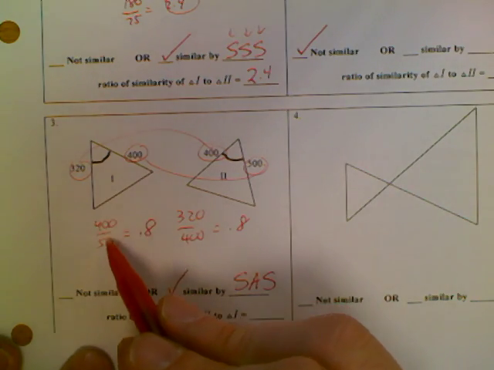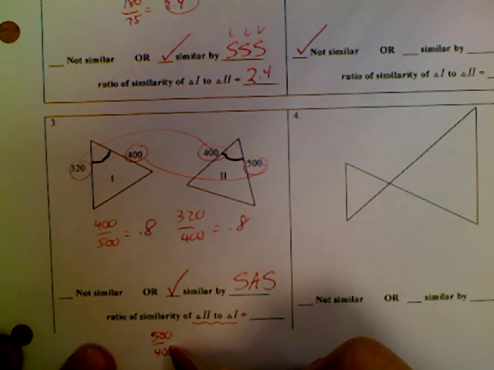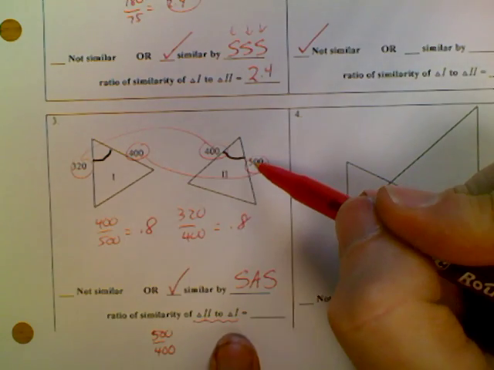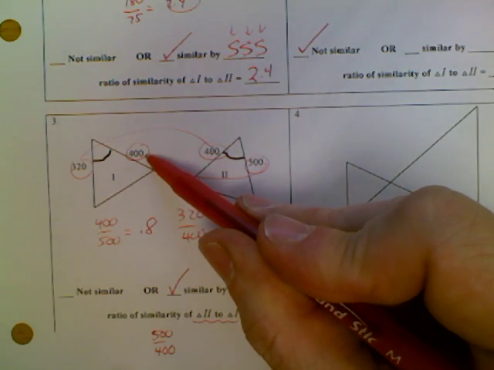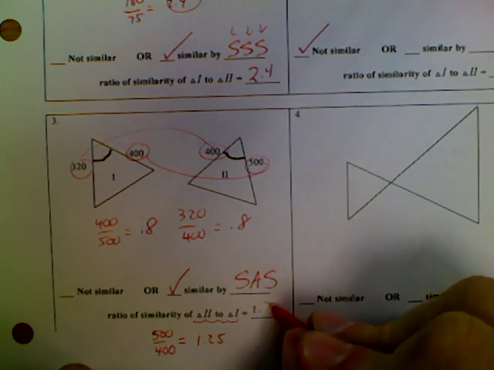We know that 400 over 500 is not the same thing as 500 over 400. When I ask for the ratio of similarity of triangle 2 to triangle 1, I have to put a side from triangle 2 over the corresponding side from triangle 1. That ratio is not 0.8, it's 1.25.